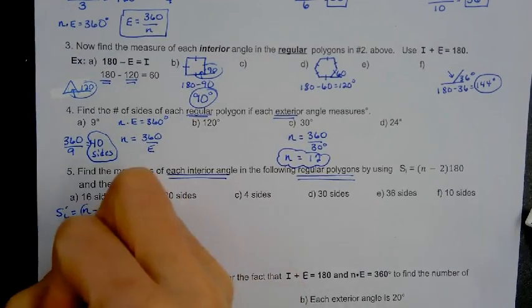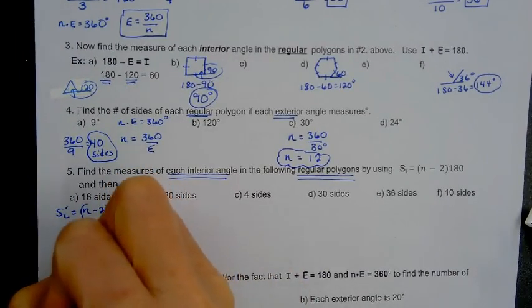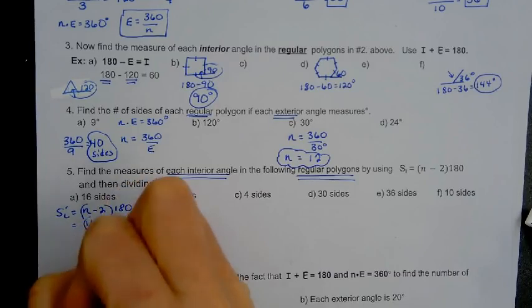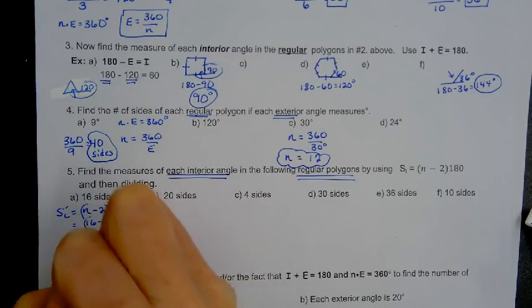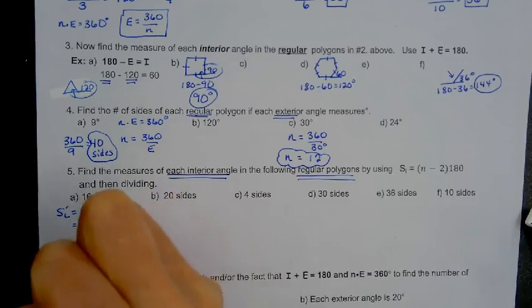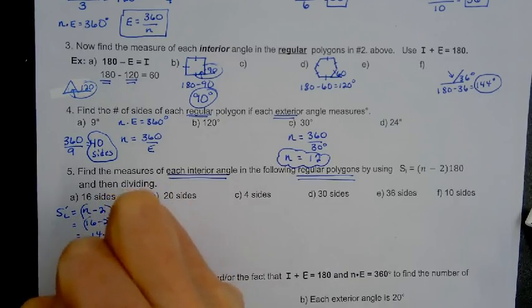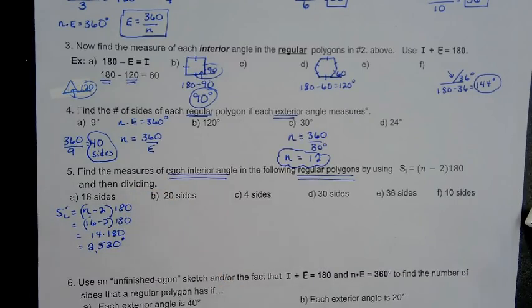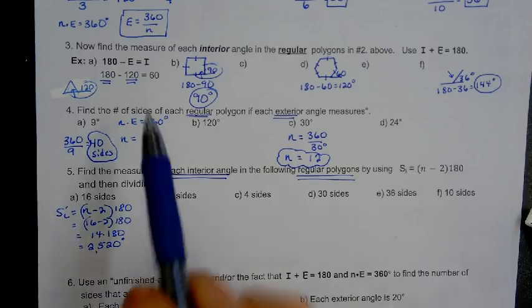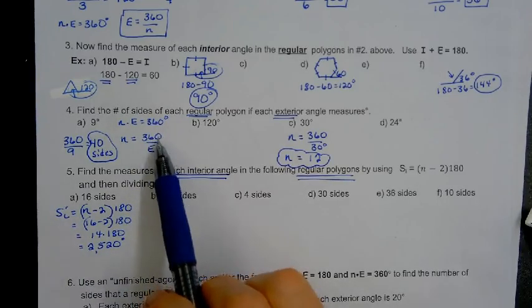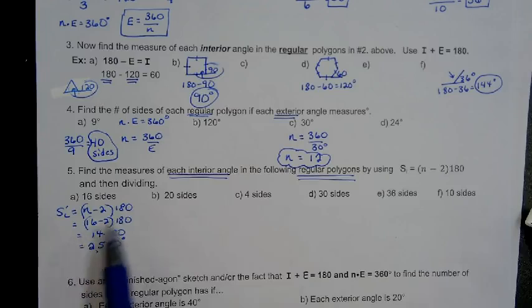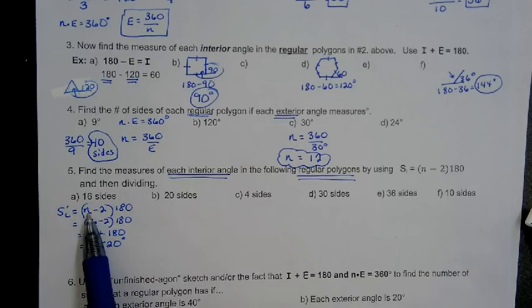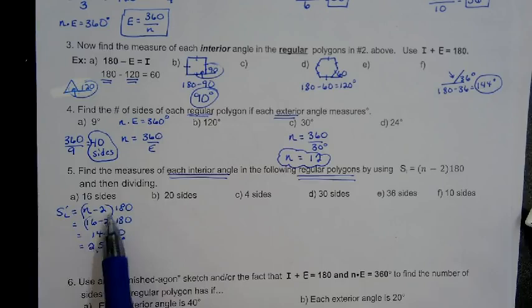So the sum of all the angles is 16 minus 2 times 180. That equals 14 times 180. That equals, and you can use your calculator, 2520. All right, so that is the interior angle sum. Remember, the exterior angle sum is going to be 360. But for the interior angle sum, you have to use this formula where you subtract 2 from the number of sides, and that's how many triangles you get, and multiply that times 180. So here's our interior triangle sum.